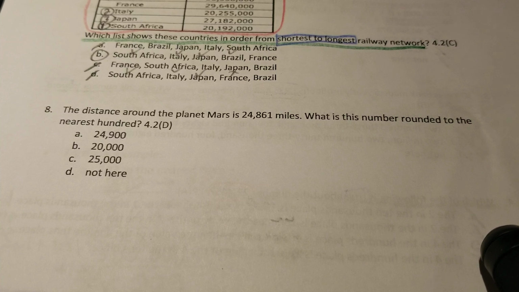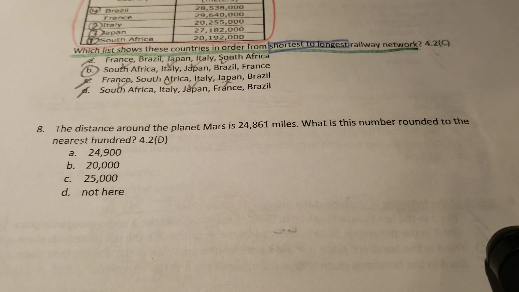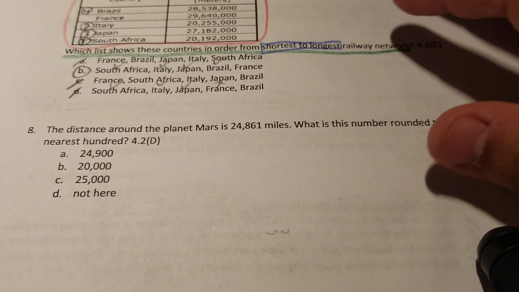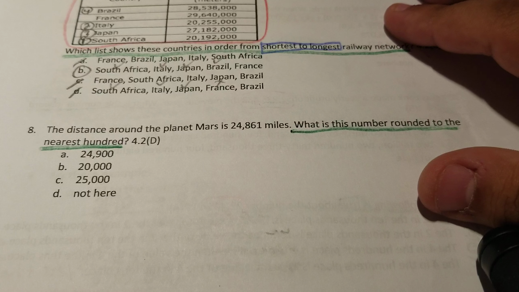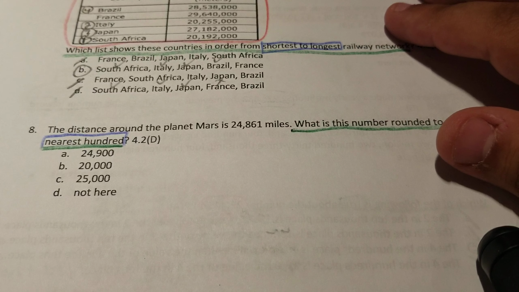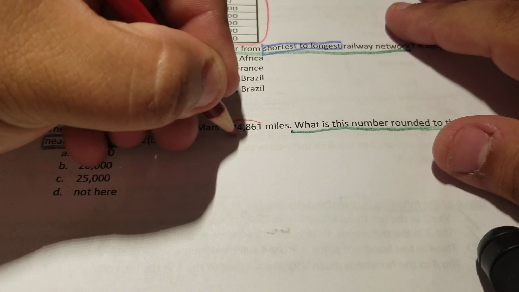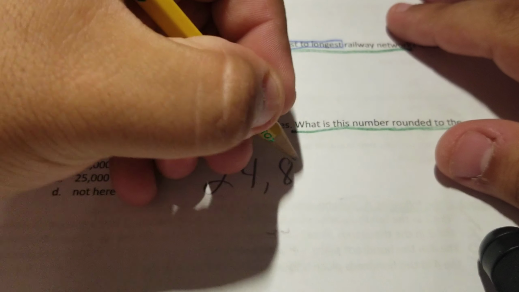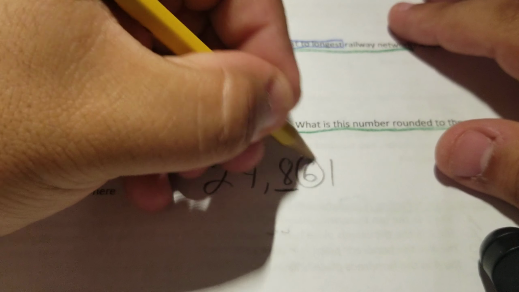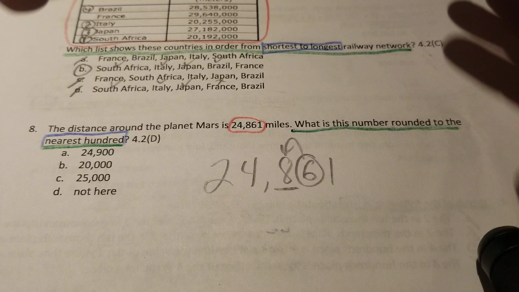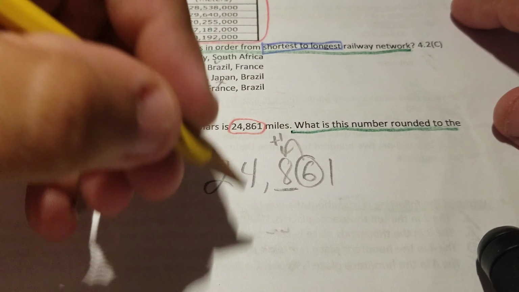And then, last but not least, the distance around the planet Mars is 24,861 miles. What is this number rounded to the nearest 100? Well, 24,861 rounded to the nearest 100. Our rhyme: 5 or more, you add one more. 4 or less, you let it rest. Since 6 is in the 5 or more range, we add one more.